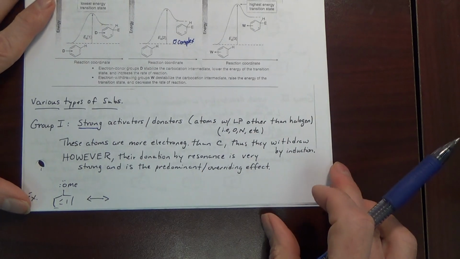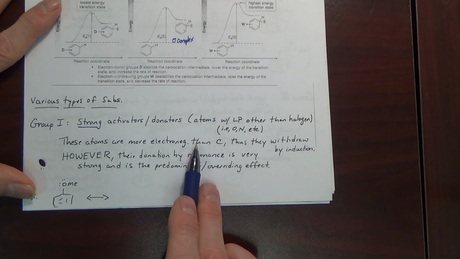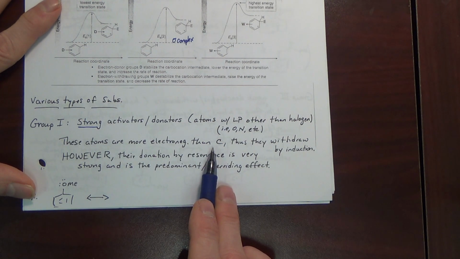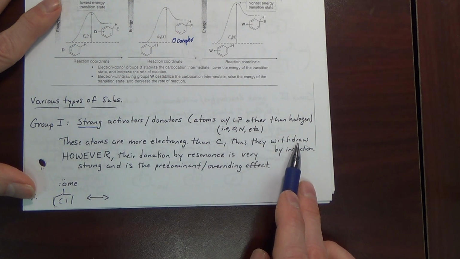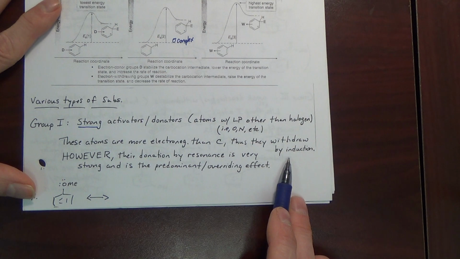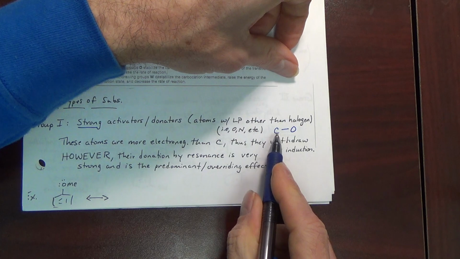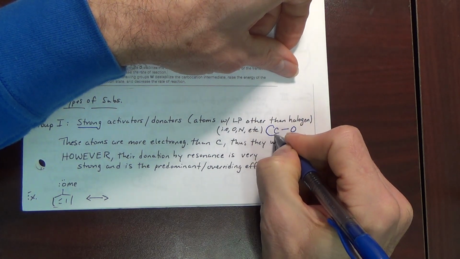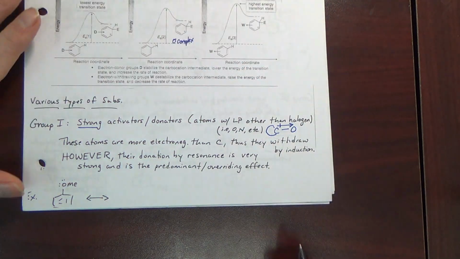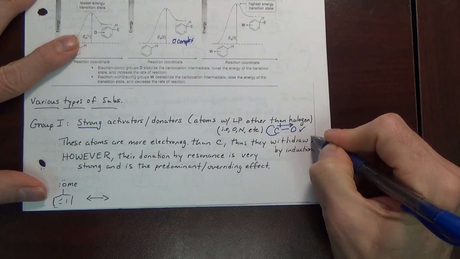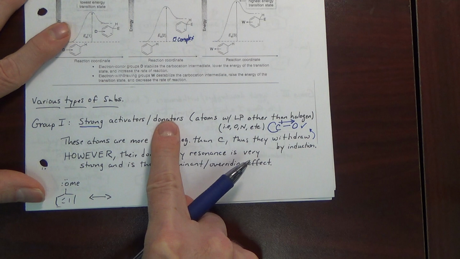Now, why are these strong activators / donators? Well, these atoms typically are more electronegative than carbon. If they're more electronegative than carbon, that means they withdraw by induction. Right? Because if you have a C-O bond, if the carbon is part of the ring, that's the benzene ring, doesn't the oxygen withdraw inductively? Yes. But we said they were donators.